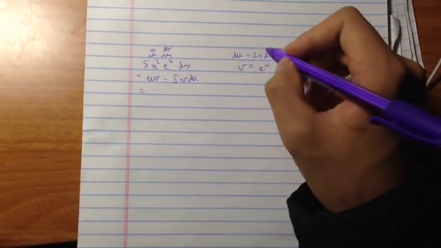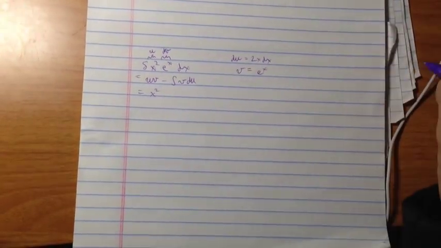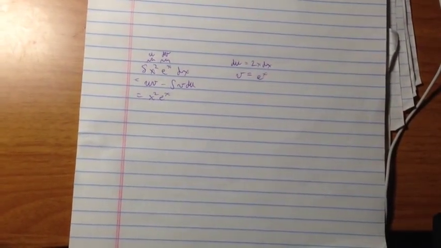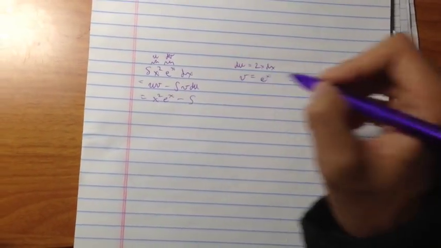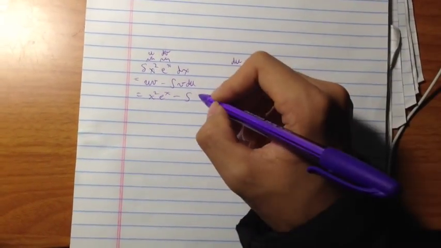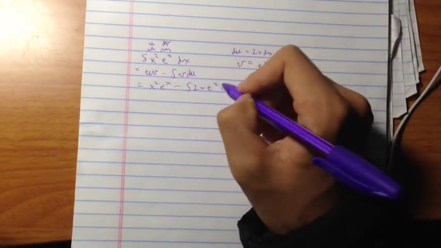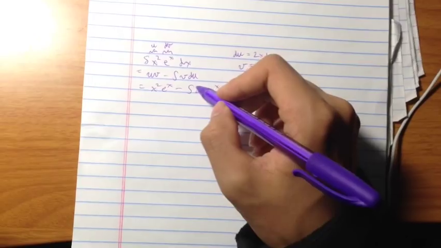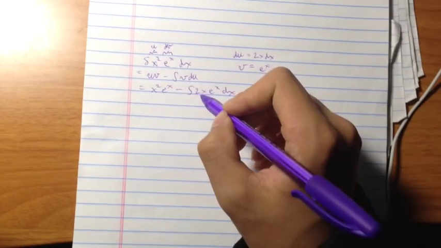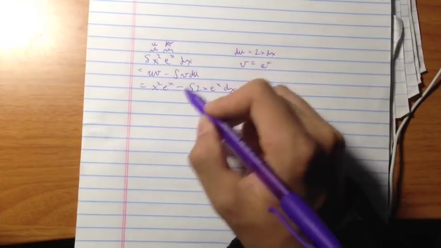And when we plug in the terms that we now know, we get x squared e to the x minus the integral of v du. v is e to the x and du is 2x dx. Look at this integral over here. We can't integrate it normally, and we actually have to apply the integration by parts formula once again, this time to this integrand.